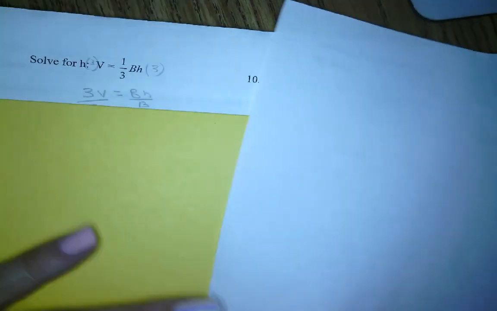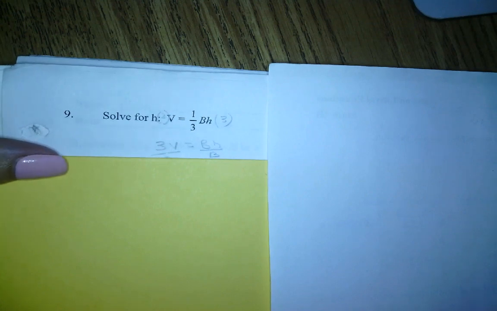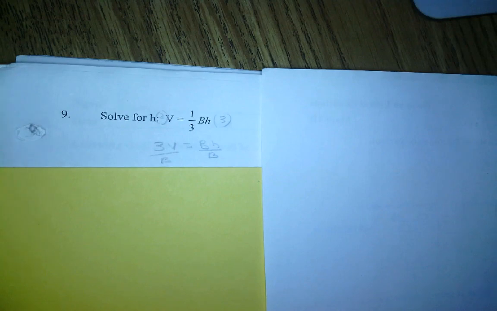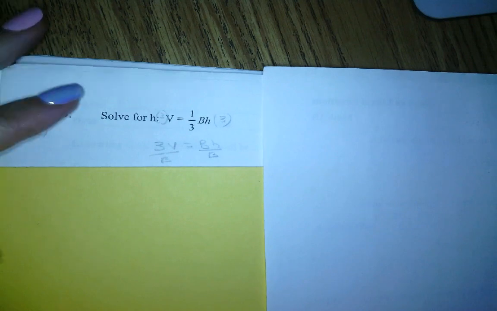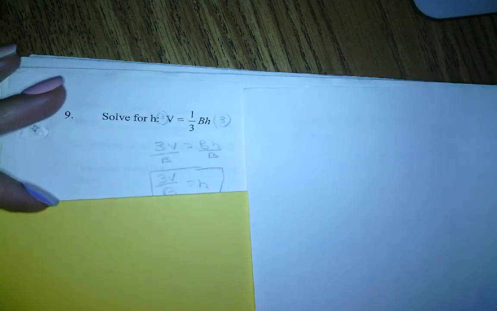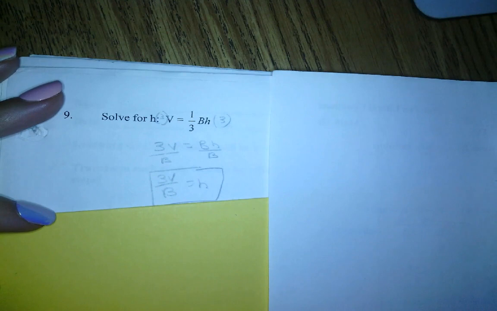Alright, let's see what happens when we have to do a fraction. So I'm on the next page, number 9. I want to solve for h, so I have to move the 1/3. So just like in algebra, I multiply both sides by 3. Then I have to move the capital B, divide by capital B. Do not make it a lowercase b. It's mathematically incorrect to switch between upper and lowercase. They would in fact represent different numbers. So 3v over b equals h.